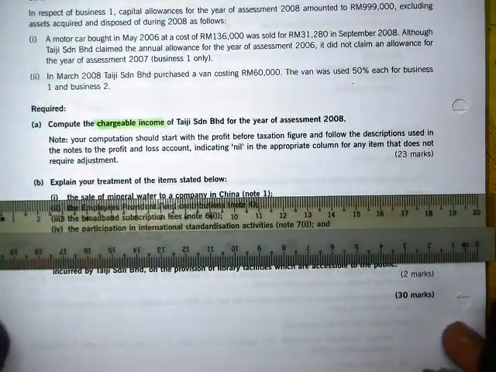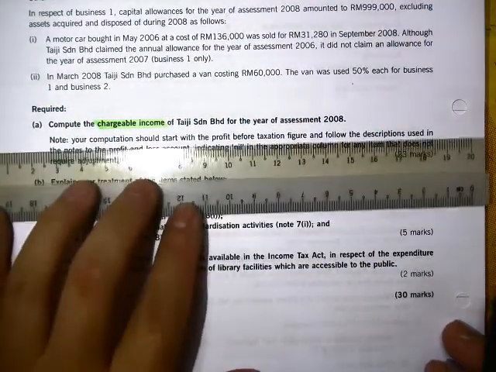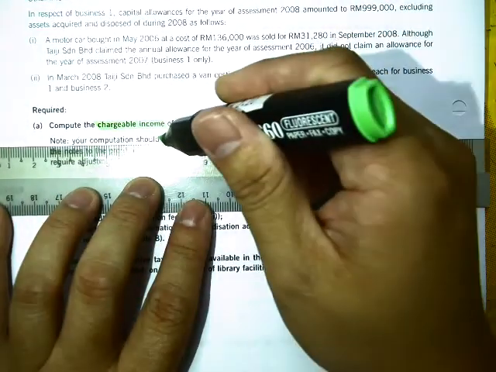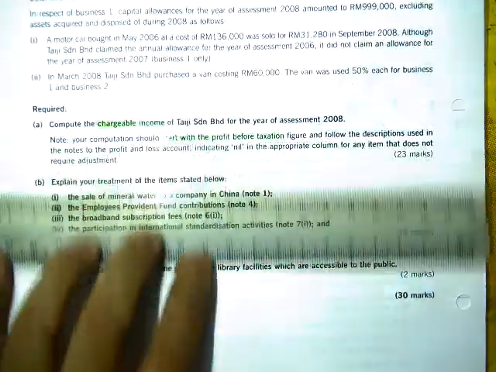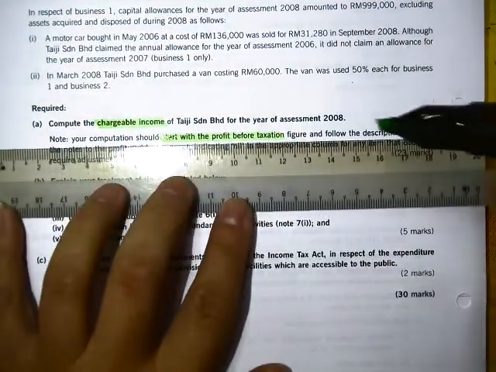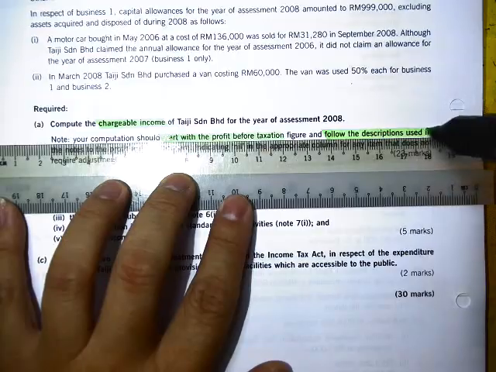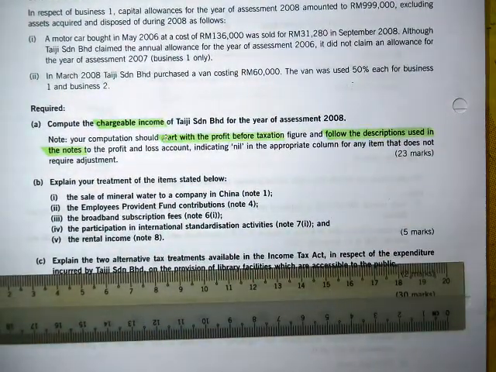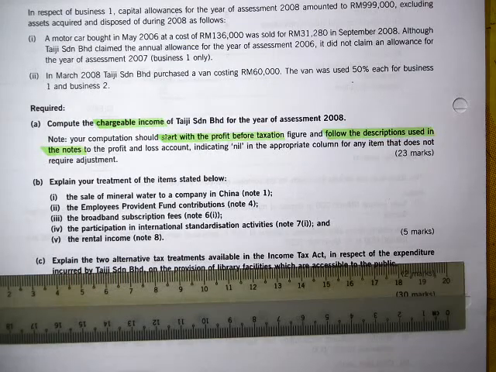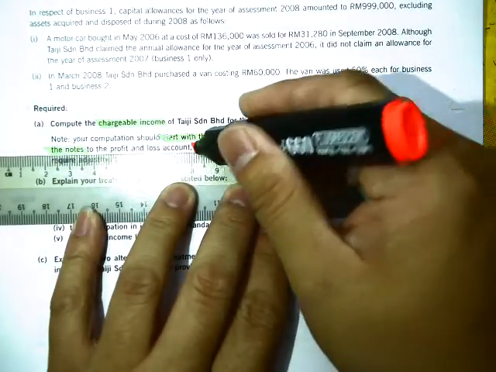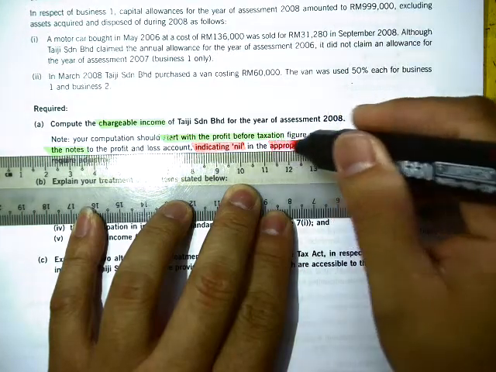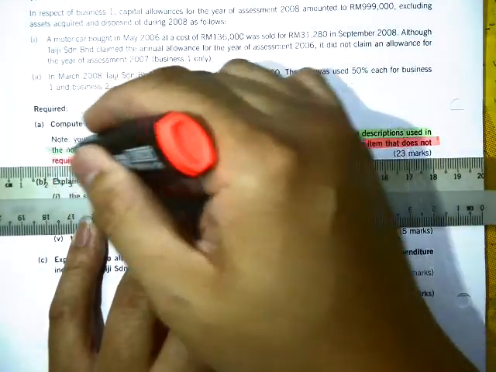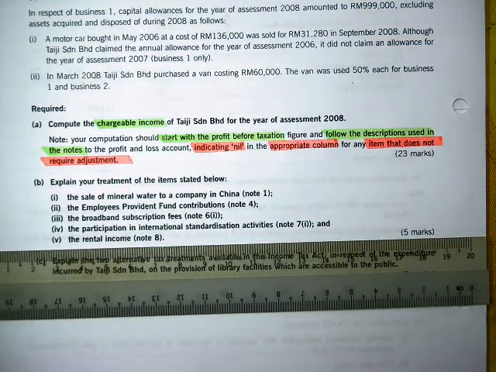Now your computation should start with the profit before tax figure. So you always start with profit before tax. You follow the description used in the note, and you indicate nil in the appropriate column for items that do not require adjustment.